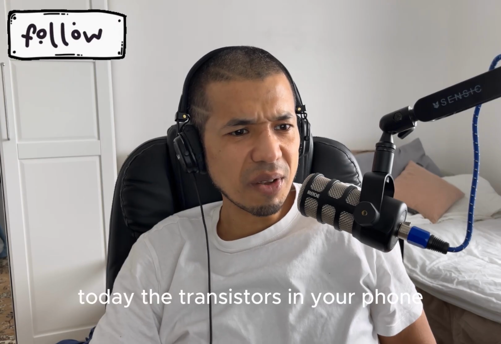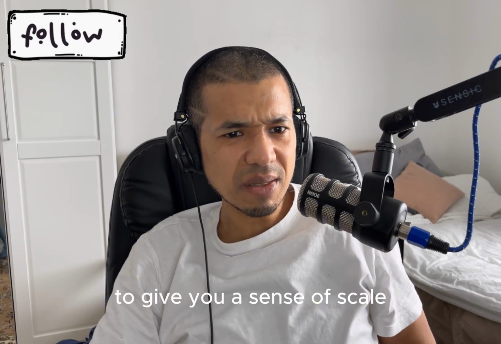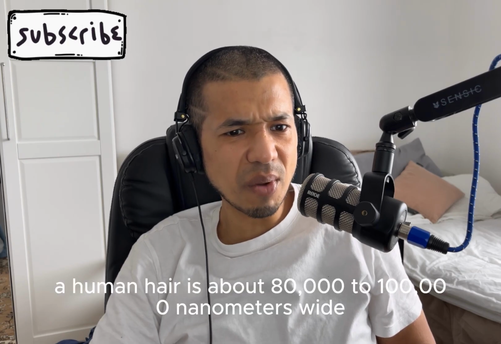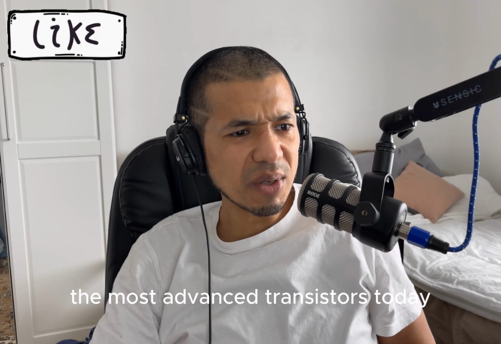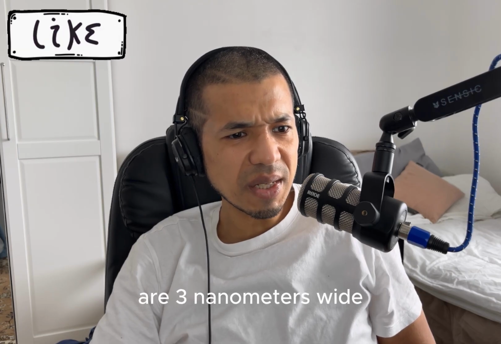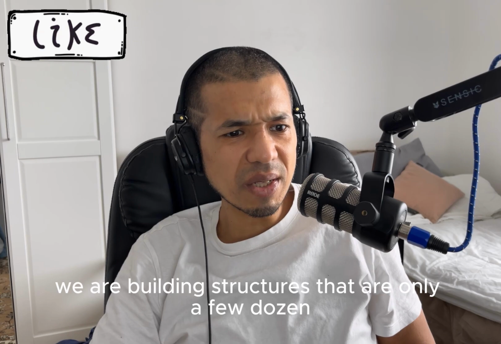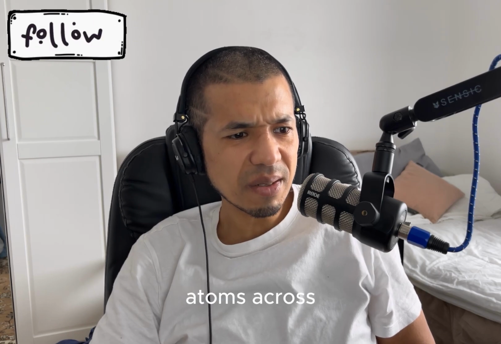Today the transistors in your phone are measured in nanometers. To give you a sense of scale, a human hair is about 80,000 to 100,000 nanometers wide. The most advanced transistors today are 3 nanometers wide. We are building structures that are only a few dozen atoms across.